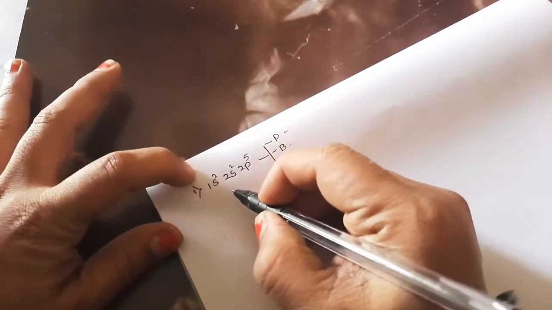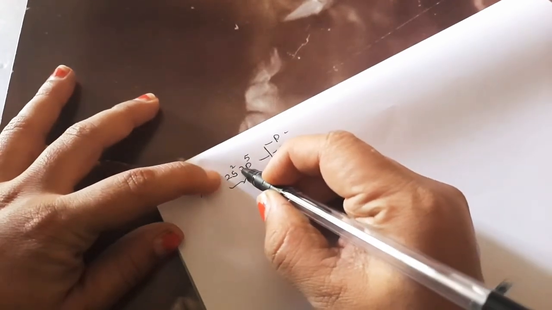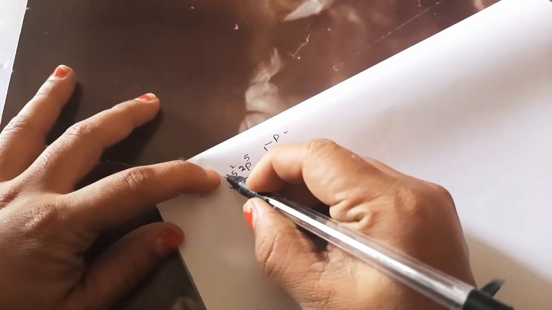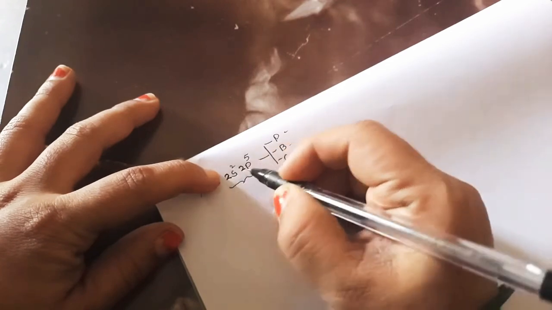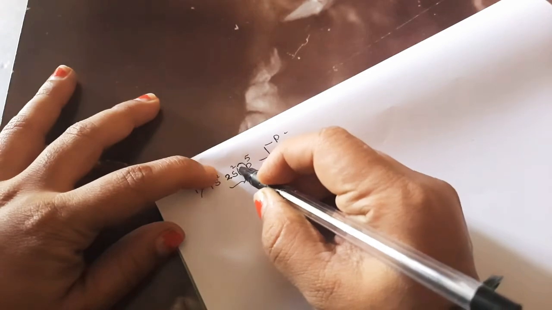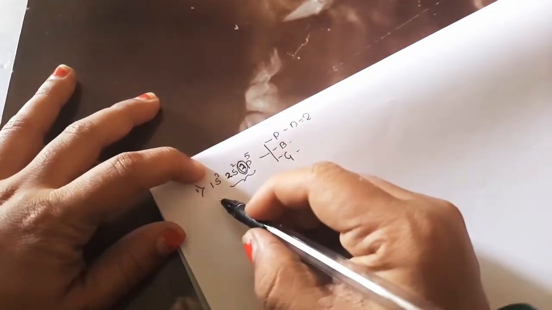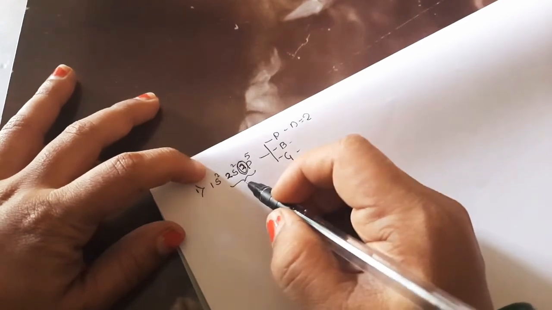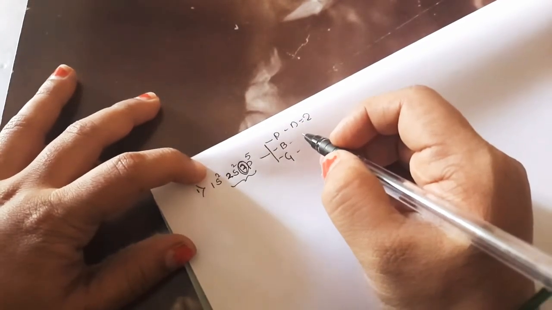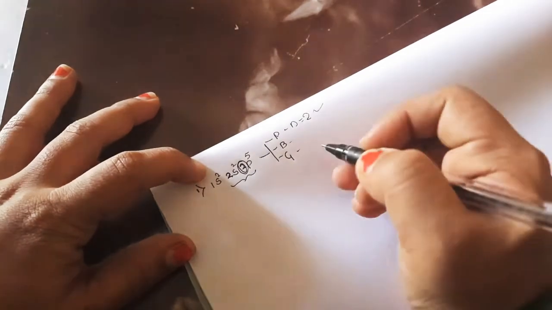Now see here, this is the outermost configuration we have, and what is the principal quantum number? That is the main shell of an electronic configuration where the electron belongs. So what do we have? 2. So n value is equal to 2 means this element belongs to which period? The second period of your periodic table. Okay, so one value you got to know.